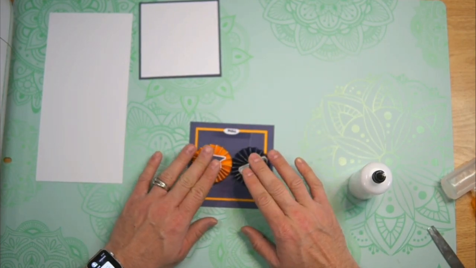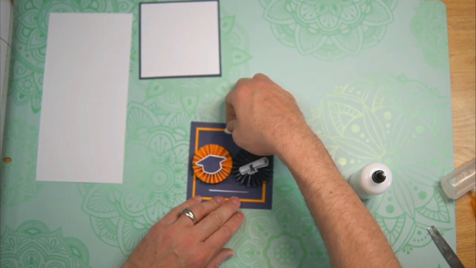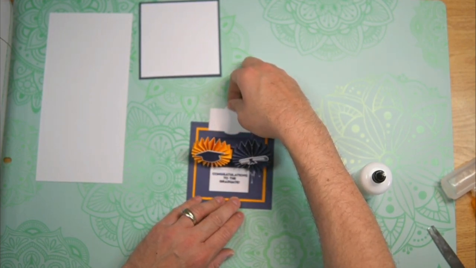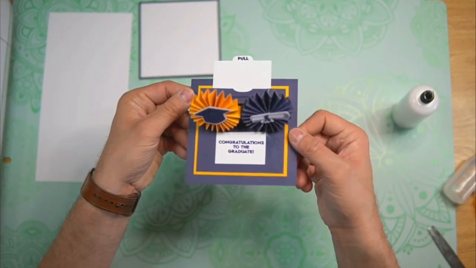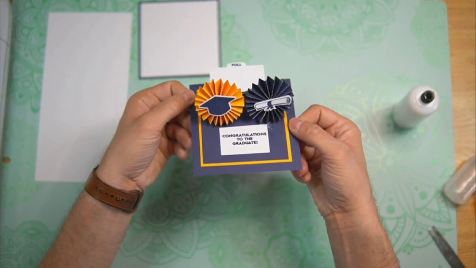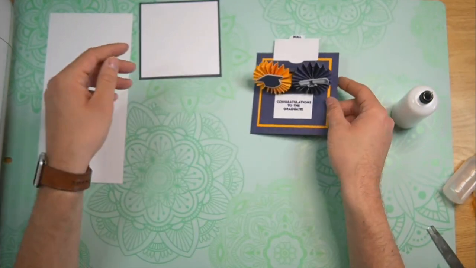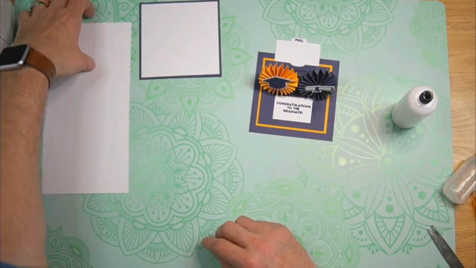Alrighty, I'm going to go ahead and give everything a little test to make sure that we don't have any glue where we're not supposed to. Make sure that it slides nice and clean. All right, it looks good. Let's go ahead and set that to the side and let that dry.